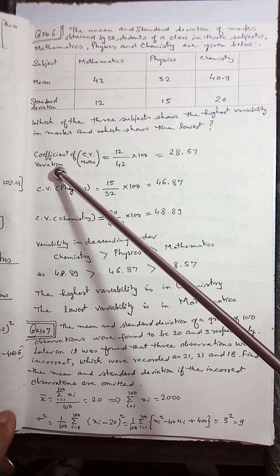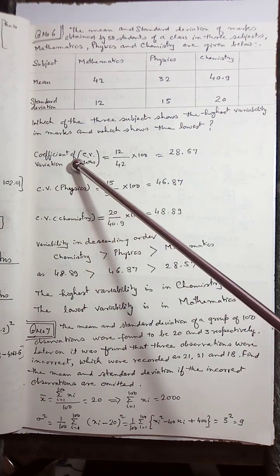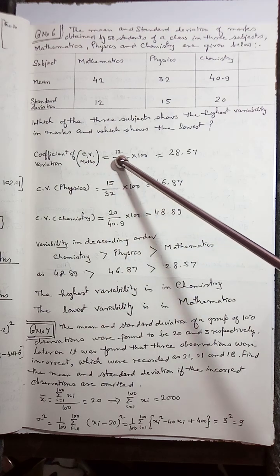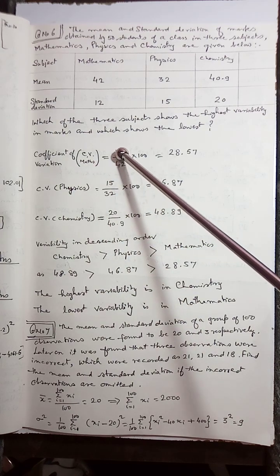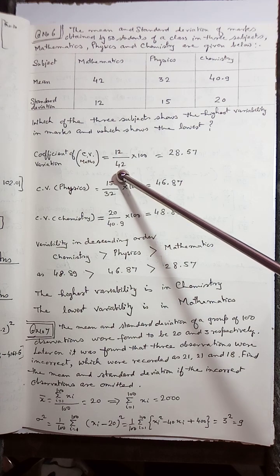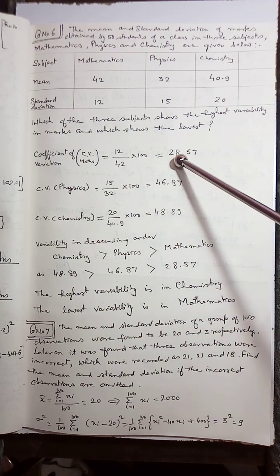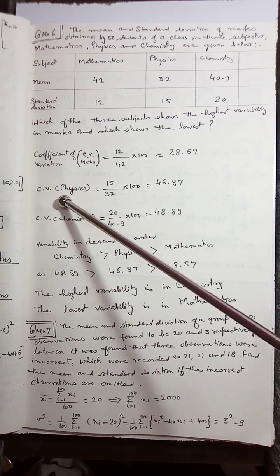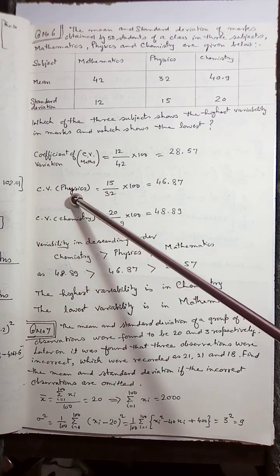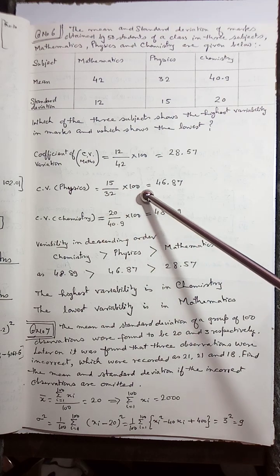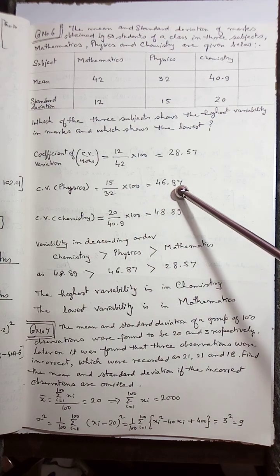Now the coefficient of variation, that is CV, for maths will be the standard deviation, that is 12 upon 42, that is the mean, into 100, that will be equal to 28.57. Coefficient of variation for physics will be equal to 15 divided by 32 into 100, it will be equal to 46.87.